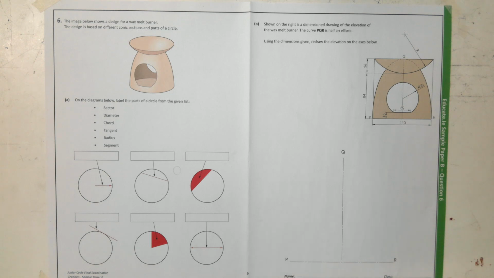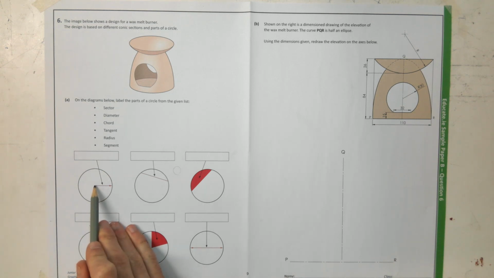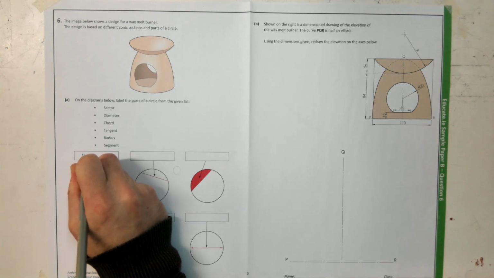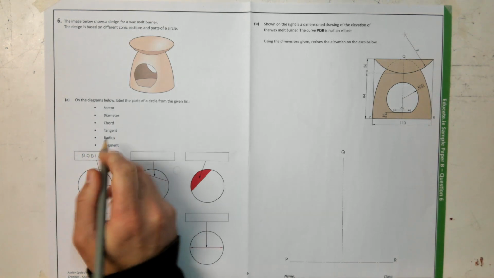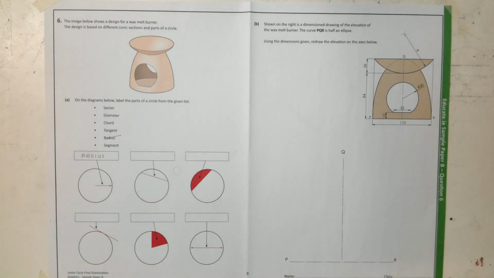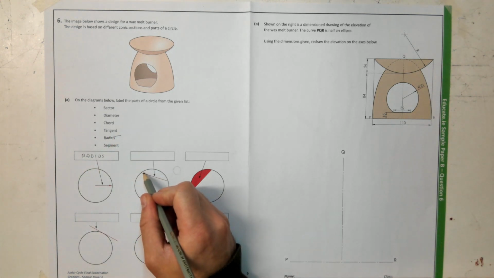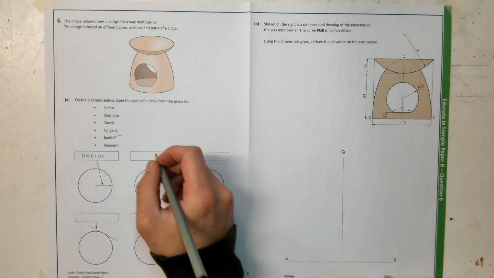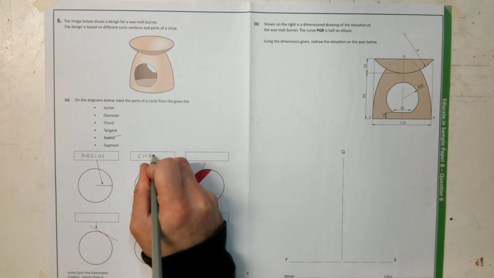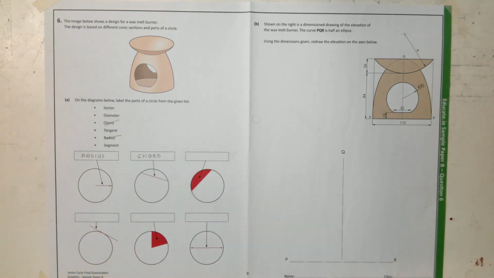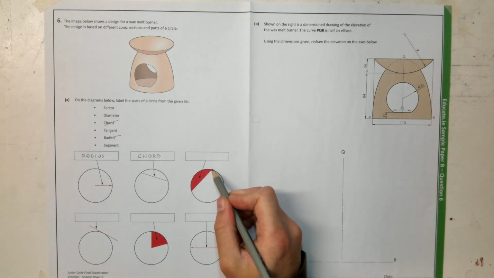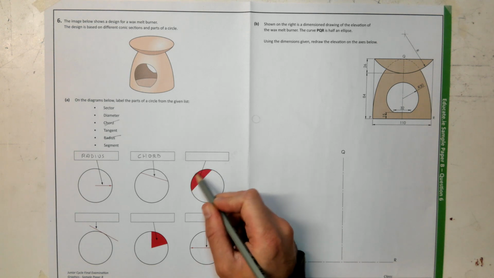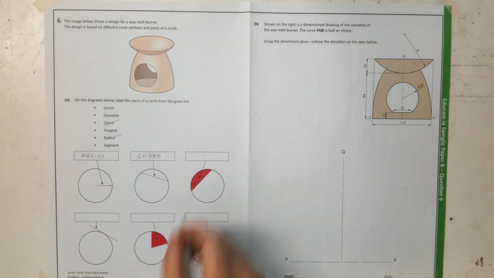So, for the first one here, it's pointing to the distance from the center to the circumference, and that is our radius. So we can take that one out there. Next we have a line that's going through the circle at 2 points, but it's not passing through the center, and that's going to be a chord. Next one then, we have a line going through but not passing through the center, and it's filled in around the circumference. And that part there is known as a segment.